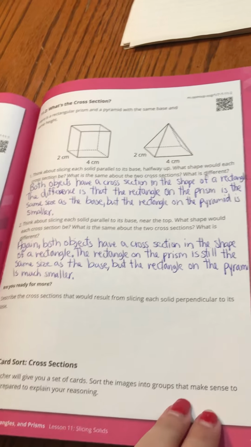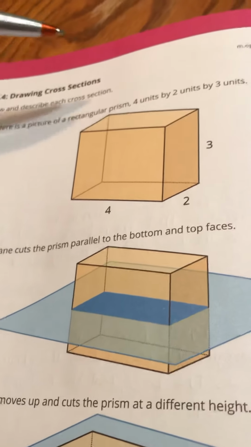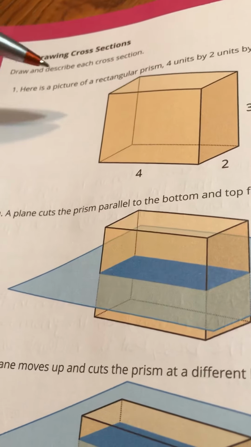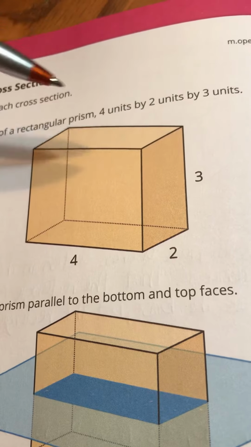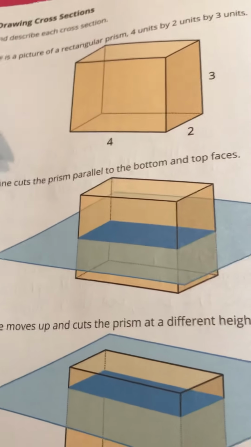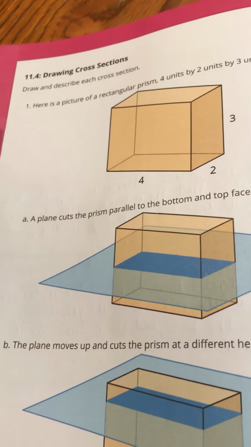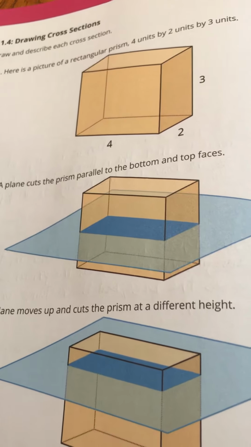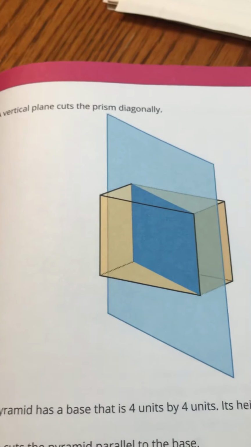Okay. So we're skipping the card sort. Moving on to point 4. So I have to draw and describe each cross section. So I'm just going to kind of show you what happens. Here is a picture of a rectangular prism, 4 units by 2 units by 3 units. A plane cuts the prism parallel to the bottom and top faces, so it's going this way. The plane moves up and cuts the prism at a different height, so it cuts it differently. A vertical plane cuts the prism diagonally.